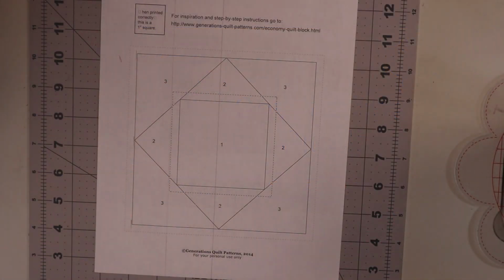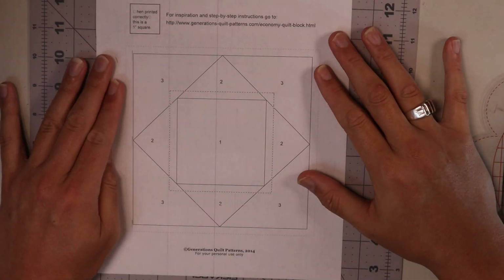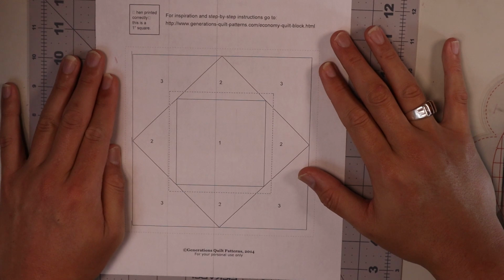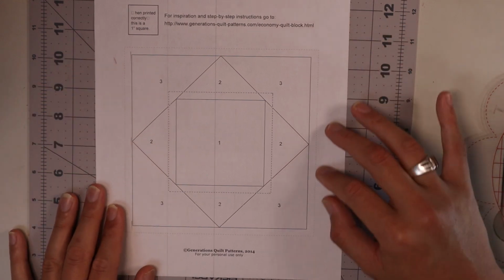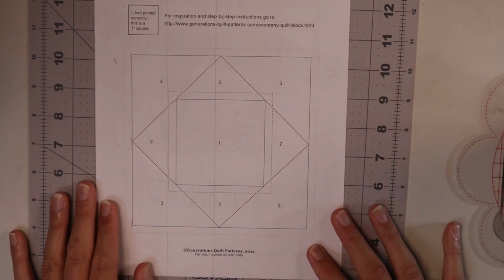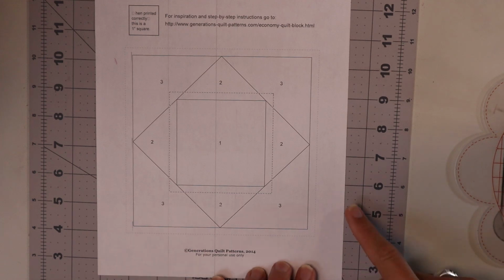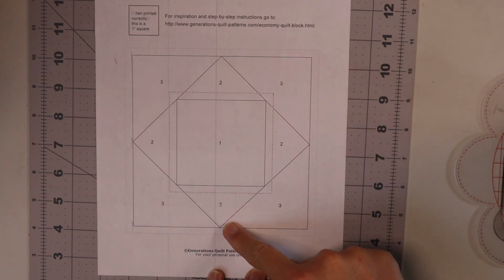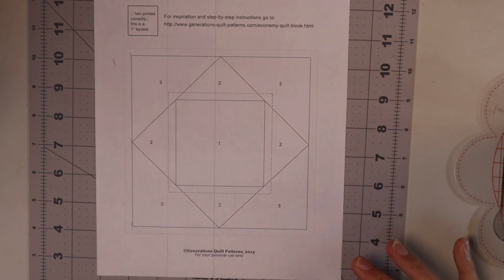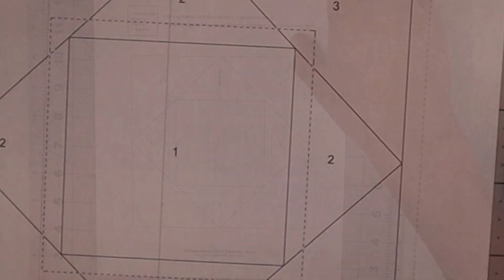So let's talk about the paper template for a minute. What makes paper piecing a bit confusing is the fact that it is sort of done, well, backwards. You see, the template helps you place your fabrics, but you actually place the fabrics on the back side of the template. The front of the template is where all the guides are. Well, makes total sense, right?